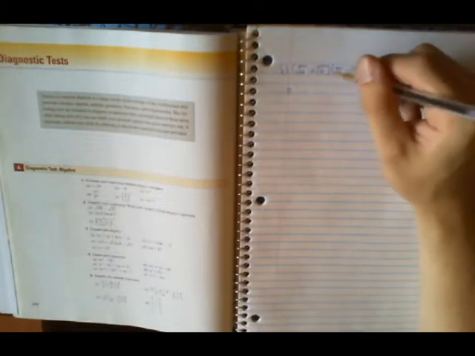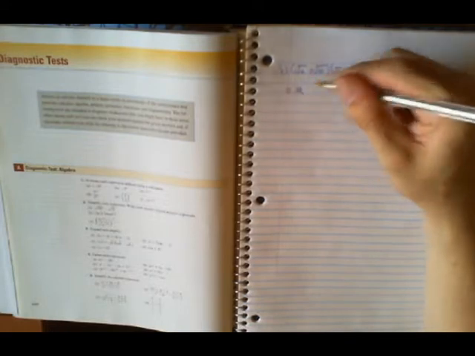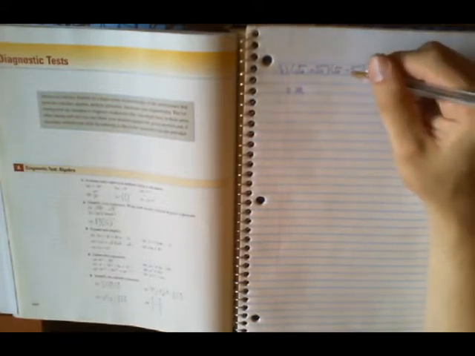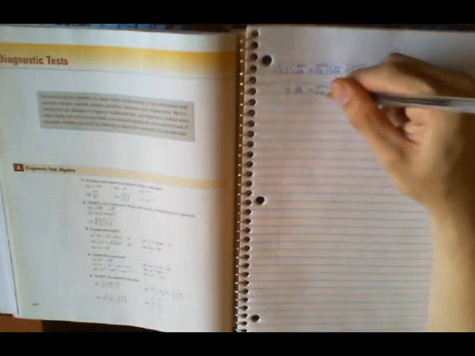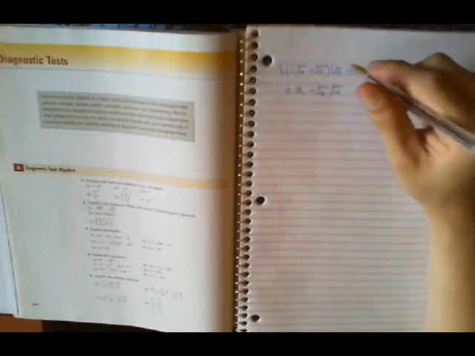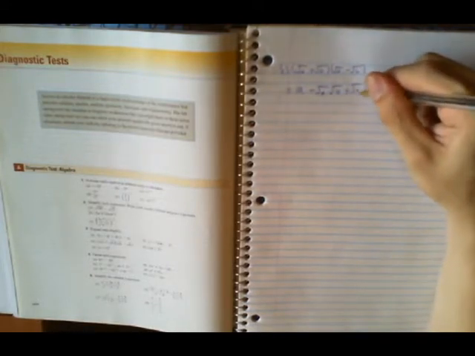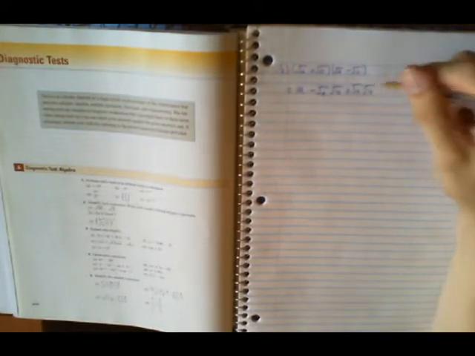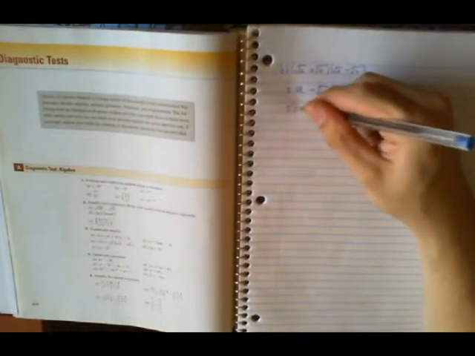So you get A, root of A times root of A, which is just A. Root of A times negative root of B, so negative root A, root B. Then you get plus root A, root B, so these two cancel. Then you get minus B. It's equal to A minus B.